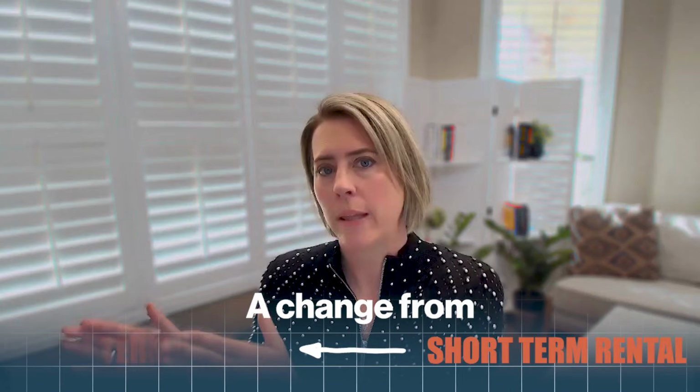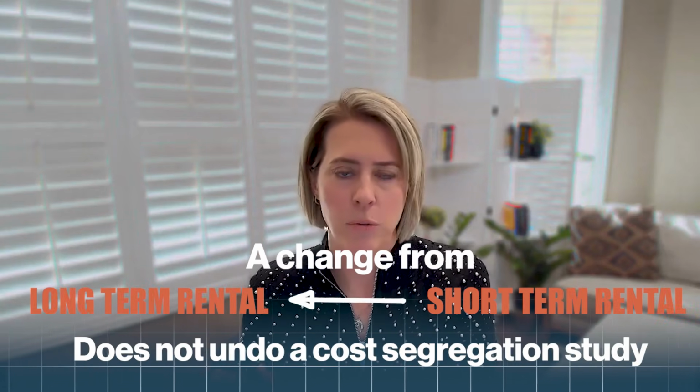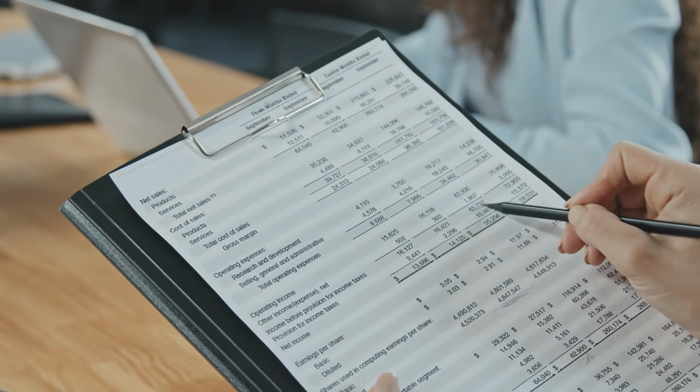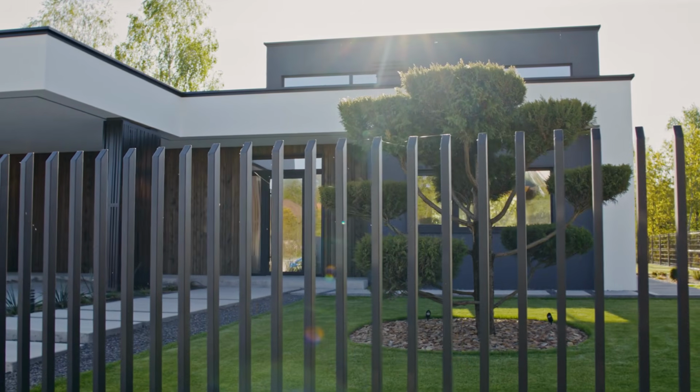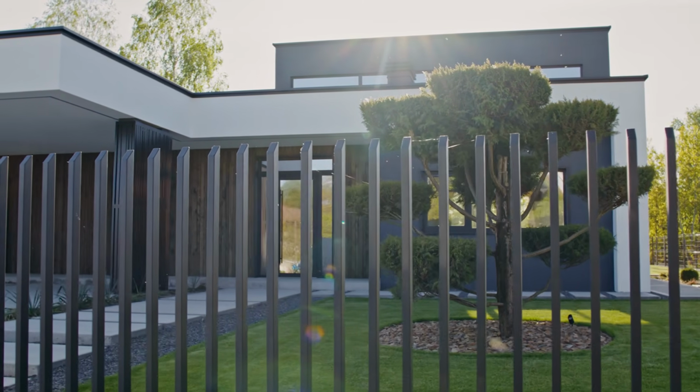But the losses are now subject to passive activity rules. Cost segregation and bonus depreciation still remain valid. A change from a short-term rental to a long-term rental does not undo a cost segregation study. All of the accelerated depreciation taken during your short-term rental years remains valid. The reduced basis remains permanently reduced. Those deductions are not reversed or recaptured simply because the property now becomes a passive investment or passive activity in subsequent years. Recapture only occurs when you sell the property, and that comes under Section 1245 or 1250 property. That's how we define property in the tax code.